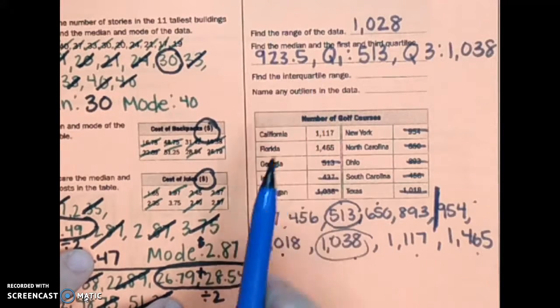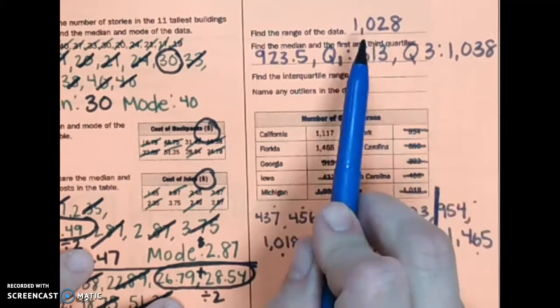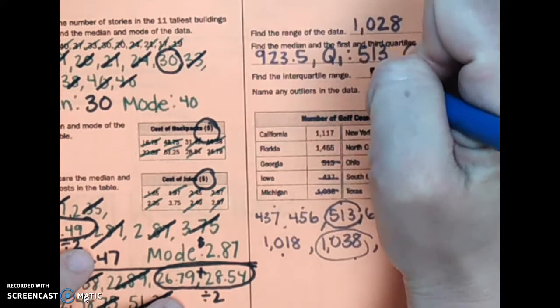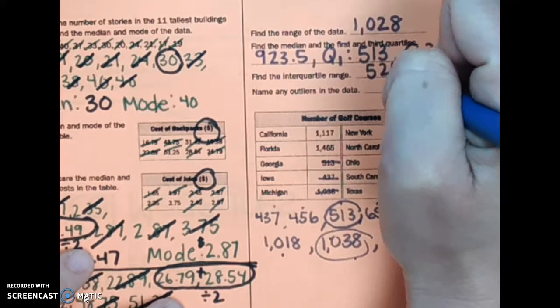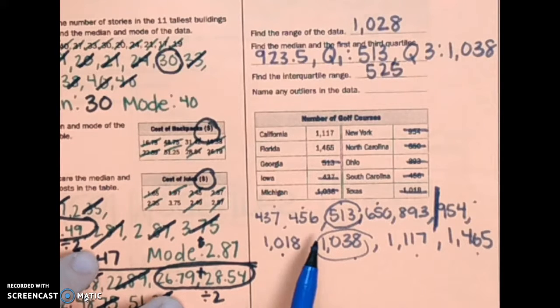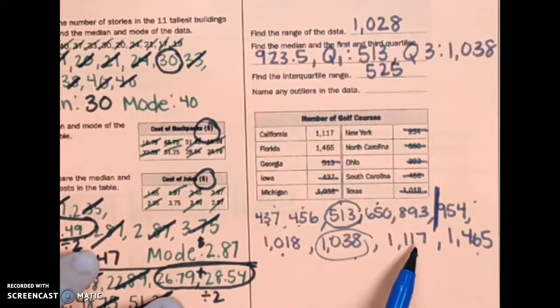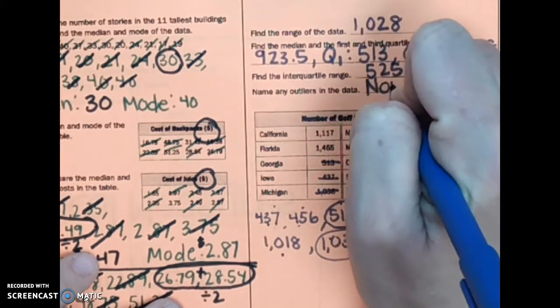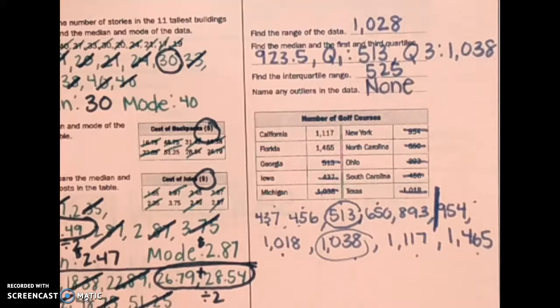Okay, to find the interquartile range, we're going to take those two numbers and subtract. So 1038 minus 513, we get 525. And really, if we look at these numbers, none of them are severely larger or smaller than the others. So for naming the outliers, we're going to write none. Don't ever write 0 because 0 could actually be in the data set.